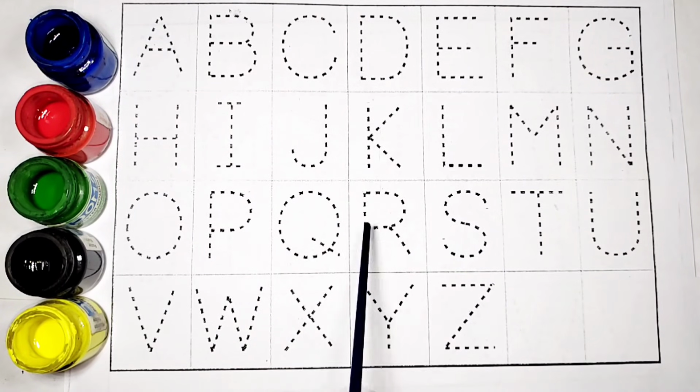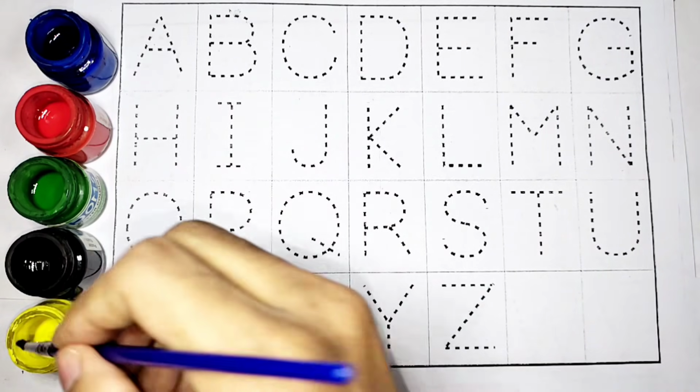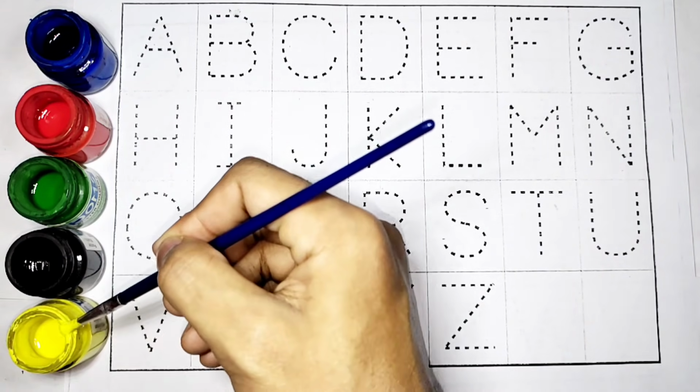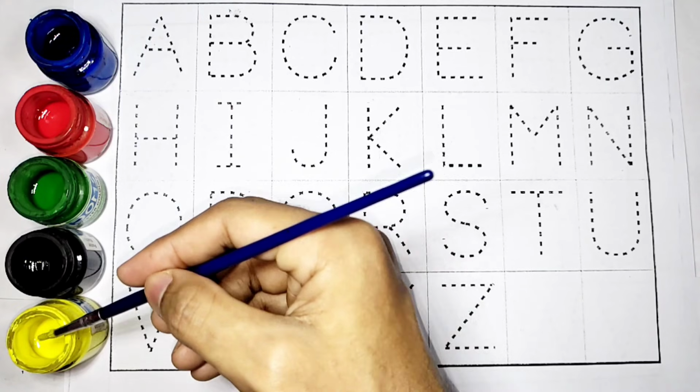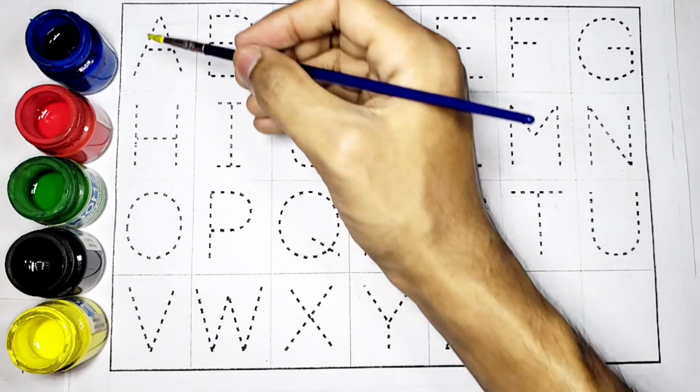Kids, first we are using the color of yellow. Now we are using and mixing the color of yellow.